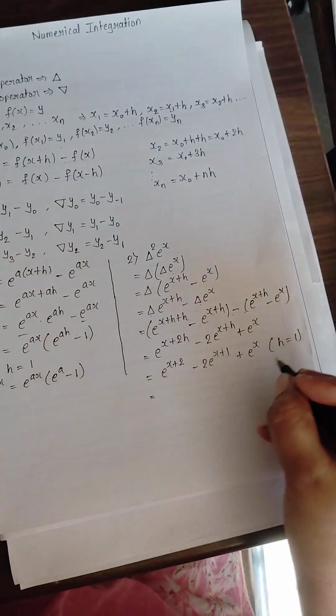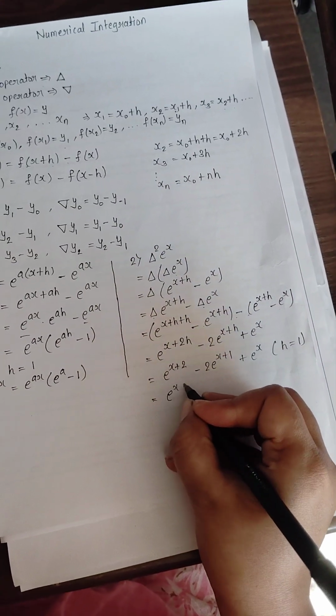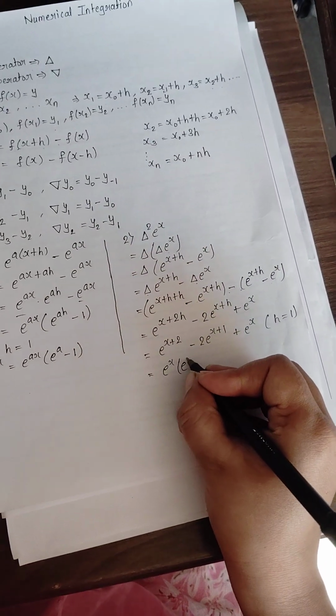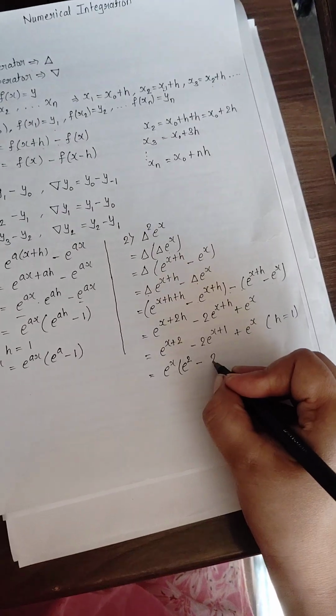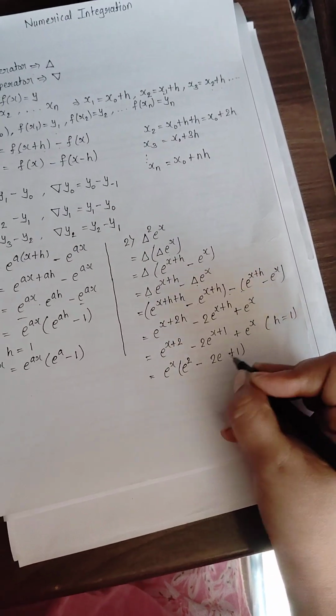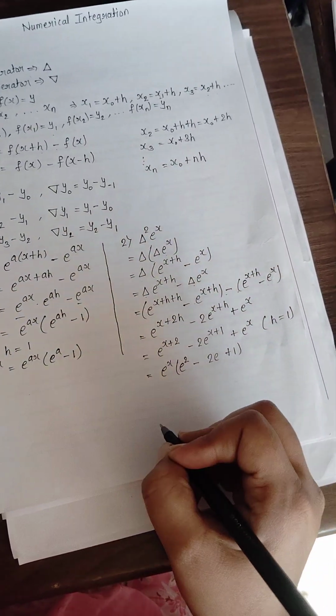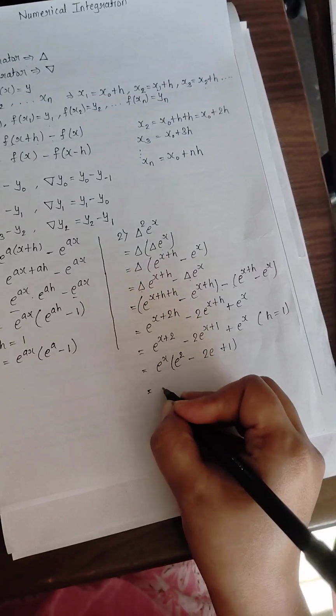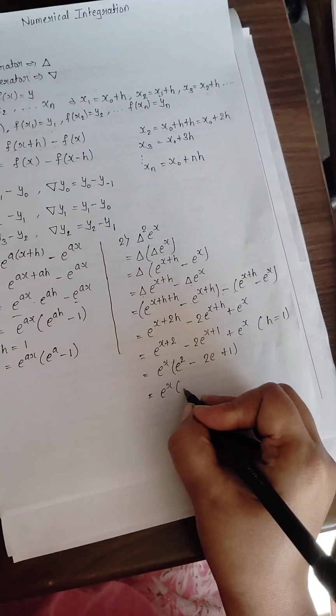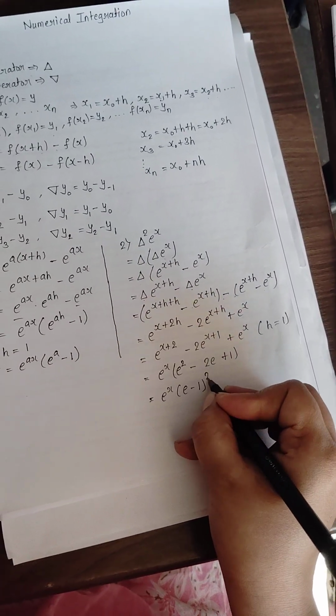Now if you take e to the power x common, so we will get e square minus 2e plus 1. e square minus 2e plus 1 can be written as e minus 1 the whole square.